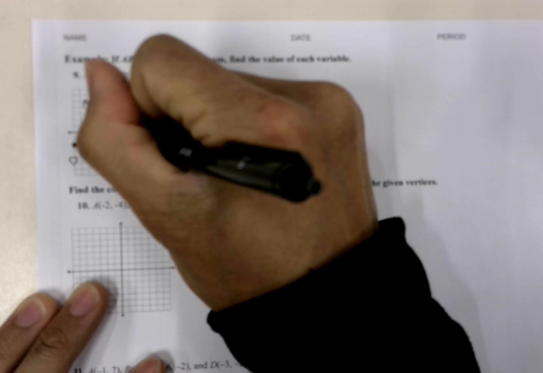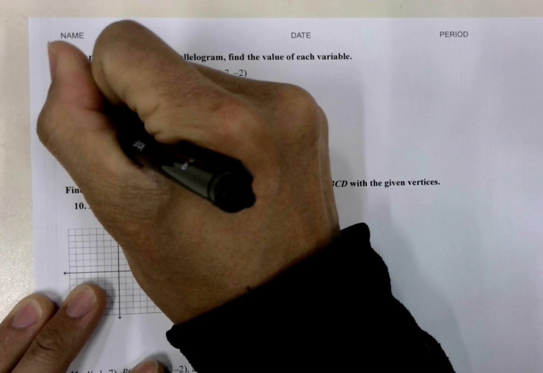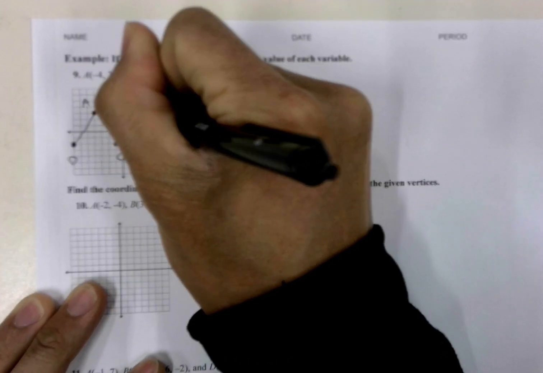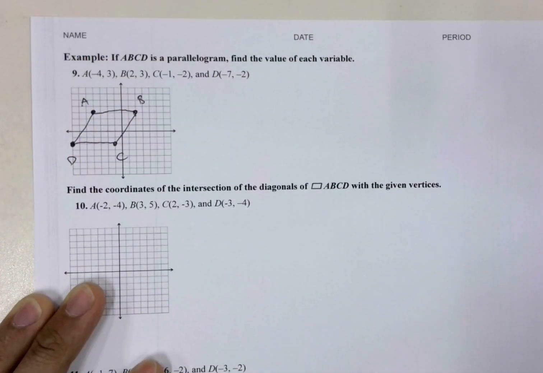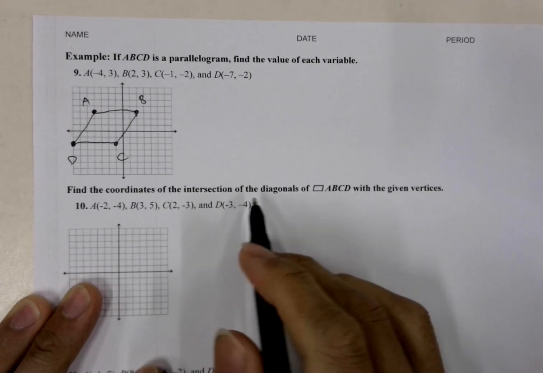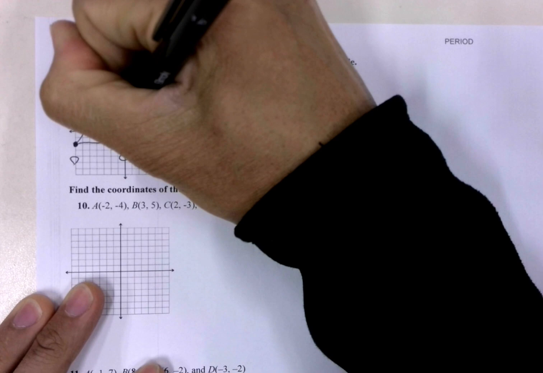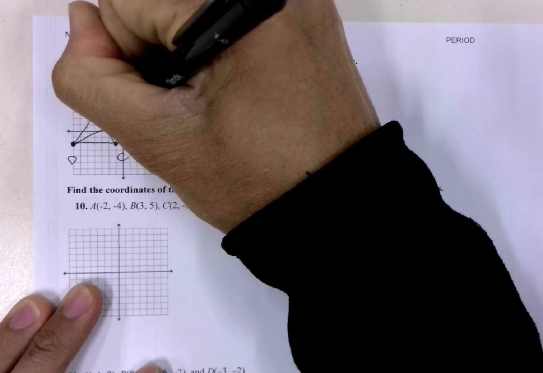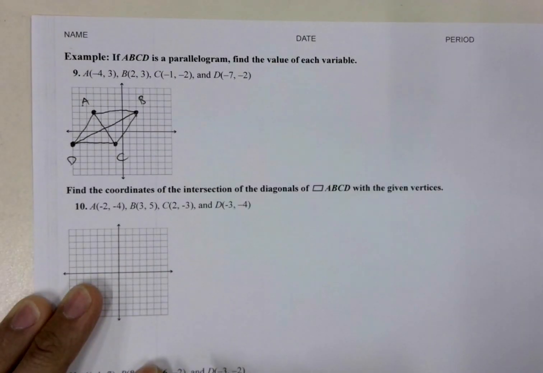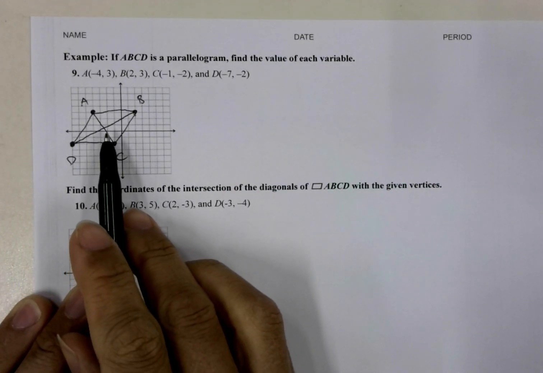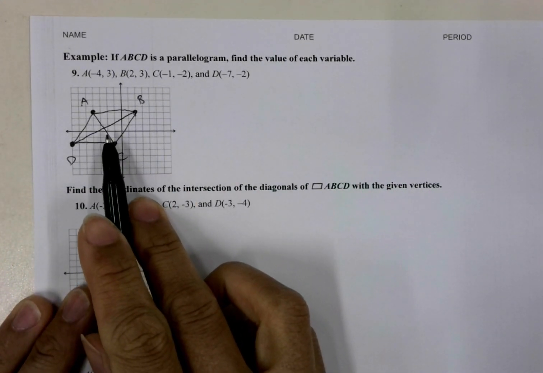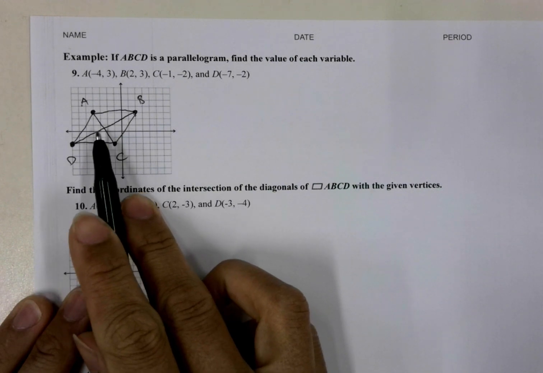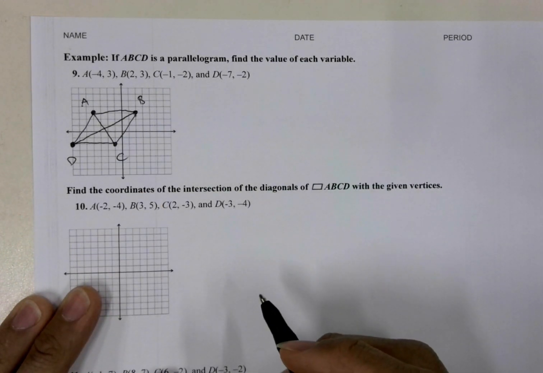I'll go ahead and draw my lines like that. And then the problem is to find the intersection of the diagonals, right? So we're going to draw our diagonals like so and like so. And you can see here that by graphing it, it's impossible to find the exact coordinate of the diagonals' intersection, because it's in between the units.